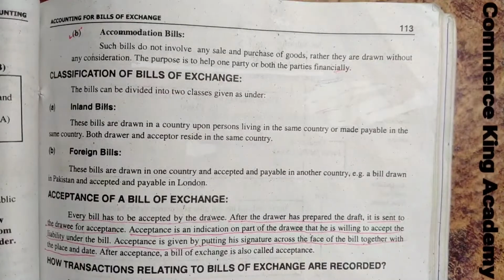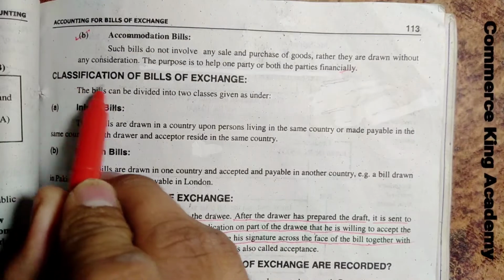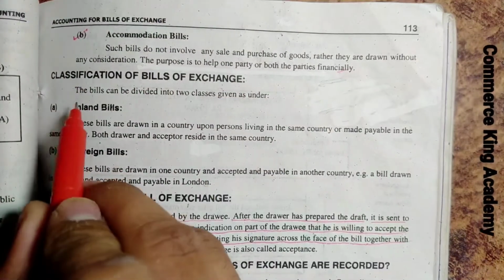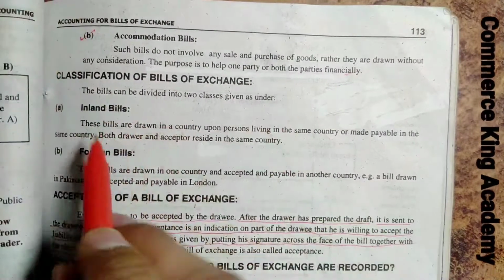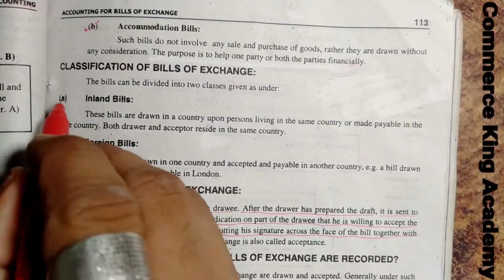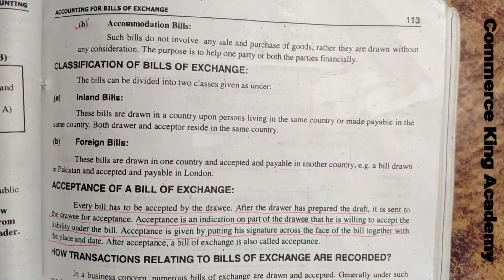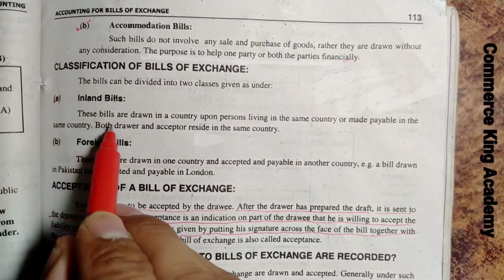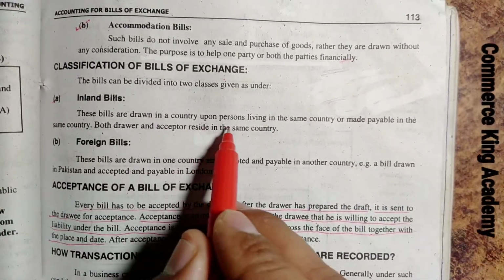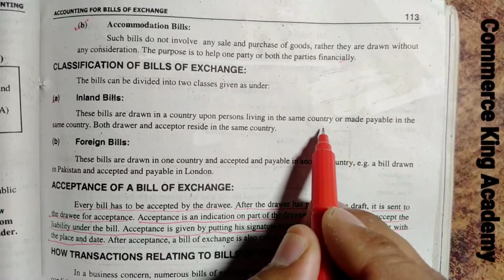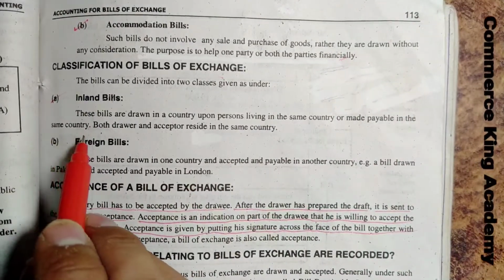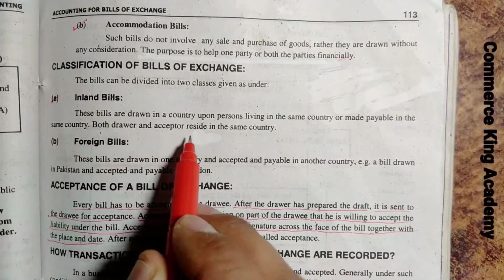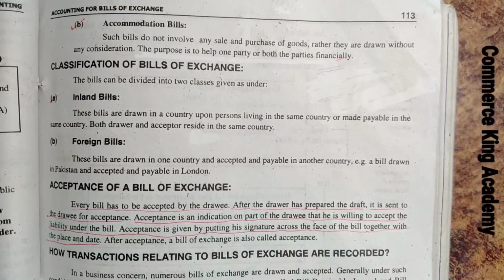So let's discuss our next topic, which is classification of bill of exchange, alright? The bills can be divided into two classes as given. First is inland bills. Inland bills, as shown by the name, are drawn in a country upon persons living in the same country, or made payable in the same country. Both drawer and acceptor reside in the same country.